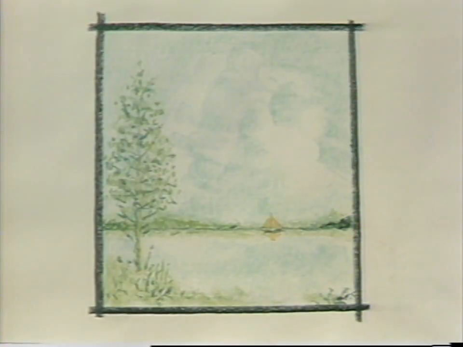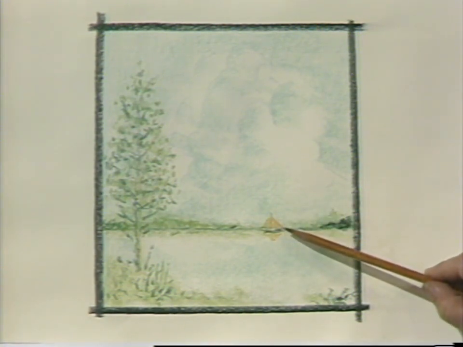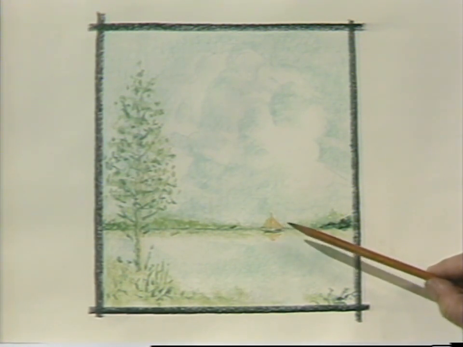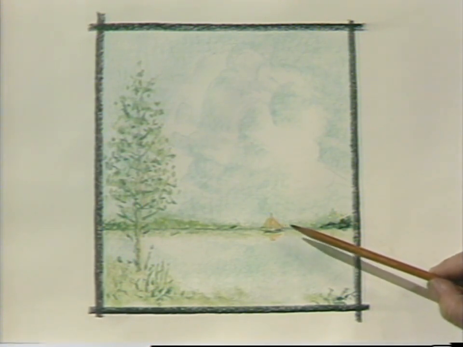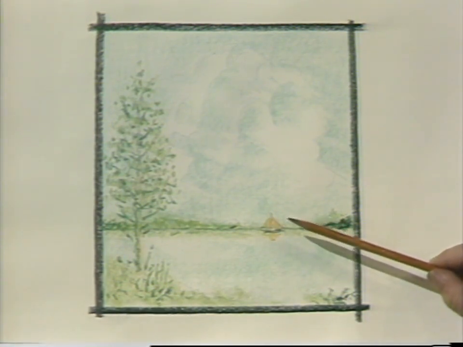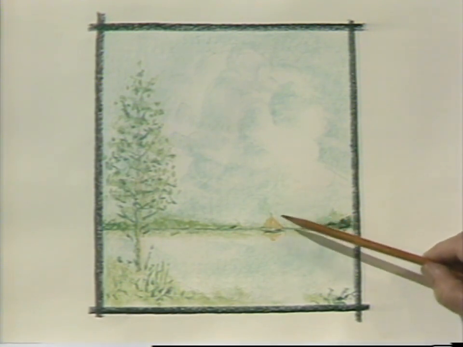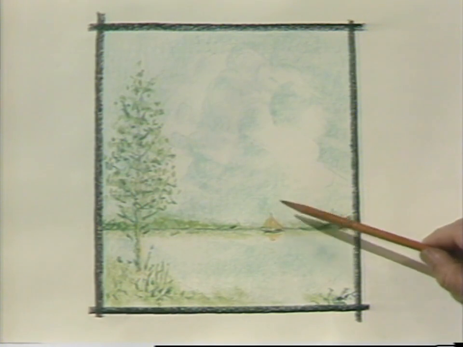The principle of dominance is very subtle here. Here is your dominant, small sailboat. It dominates the picture because of its position in an aesthetic center. Also by isolation and by contrast, the contrast of the color of the sails of yellow to the blue that surrounds it.